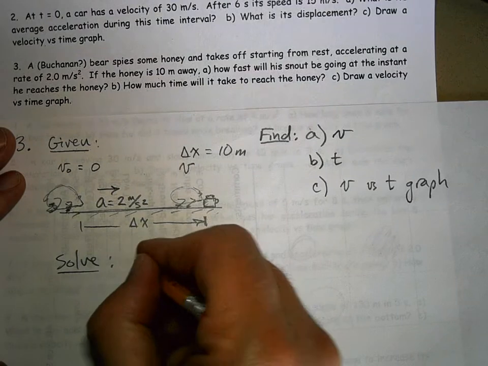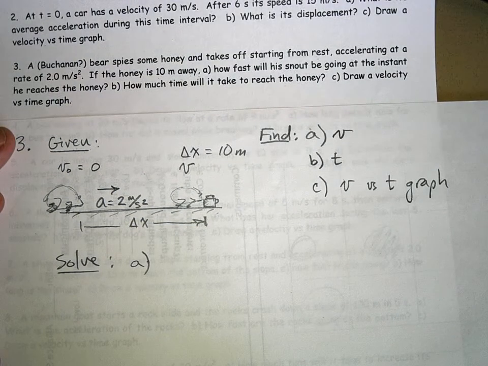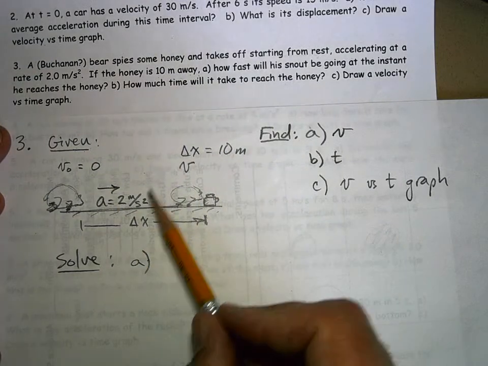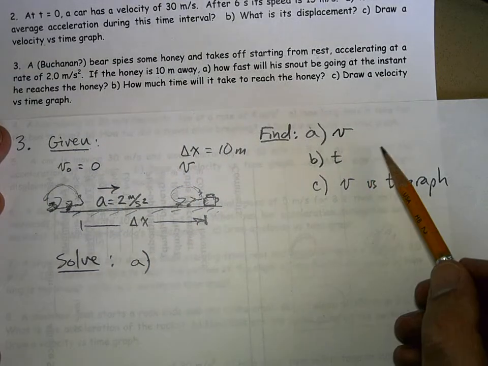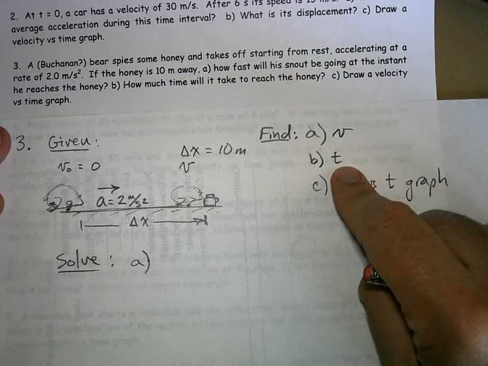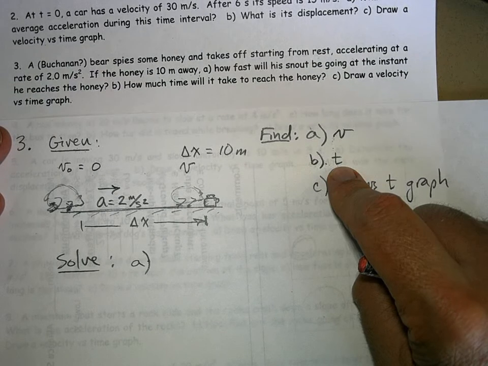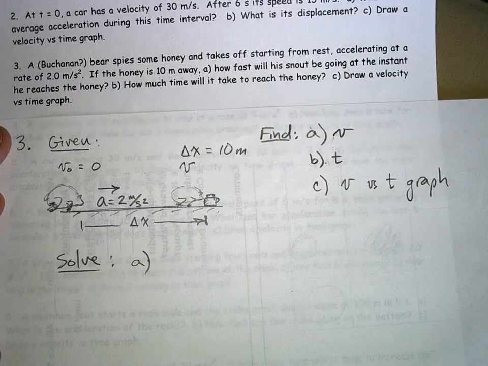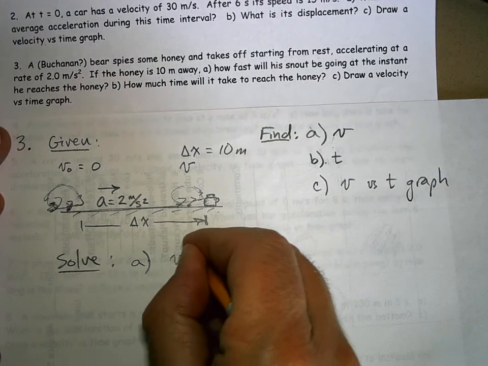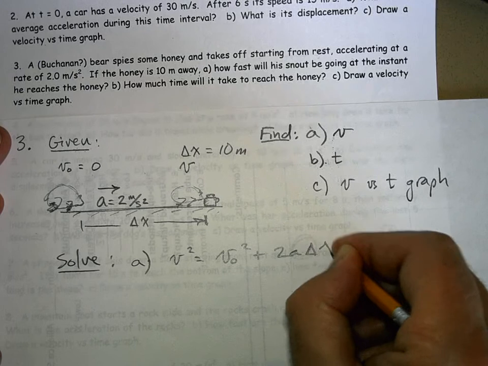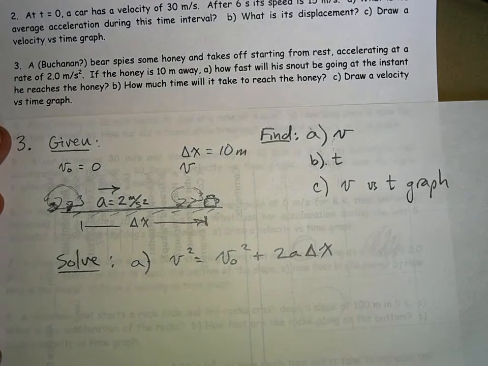So let's do part A. Well, what do we know? We know the initial velocity and the displacement and the acceleration. I'm trying to find the final velocity. What am I not yet given and I'm not trying to find yet? Time. No time given, no time needed. Which one has no t in it? The fourth one on the list. Okay, so write that one down.